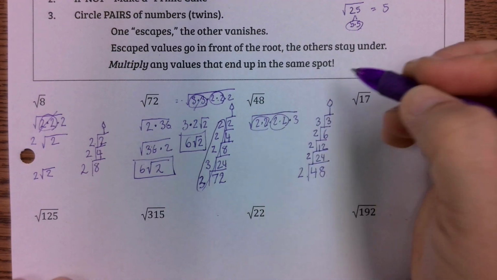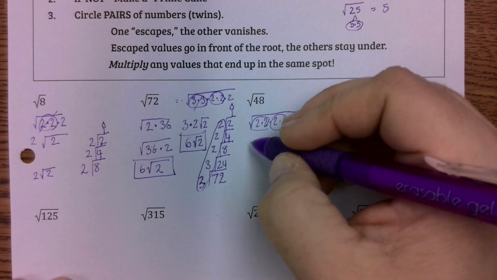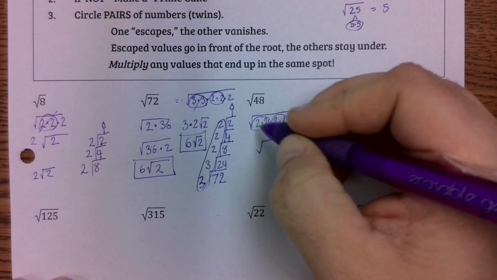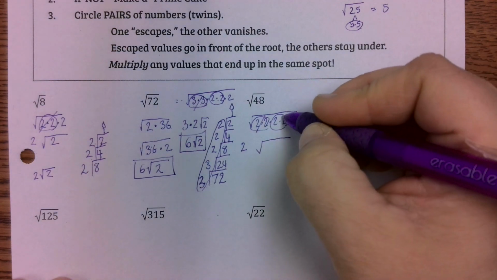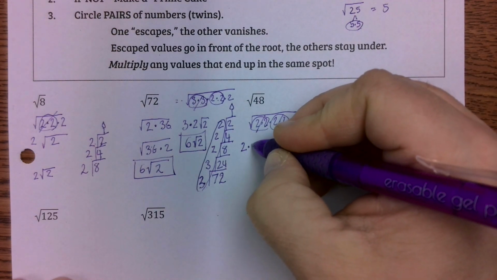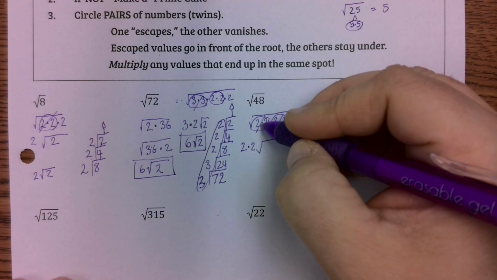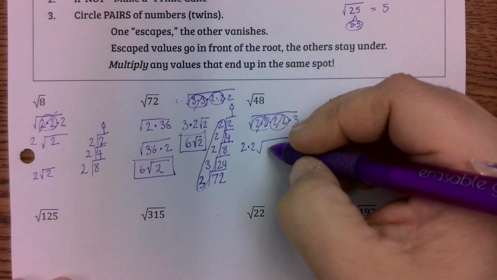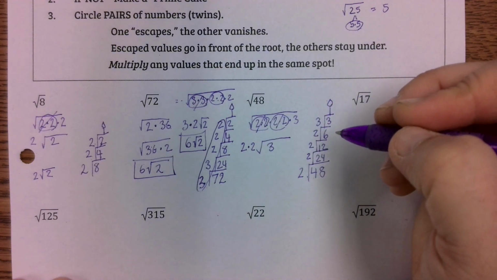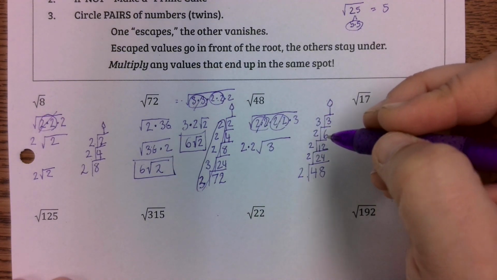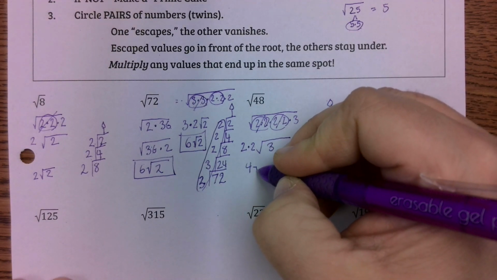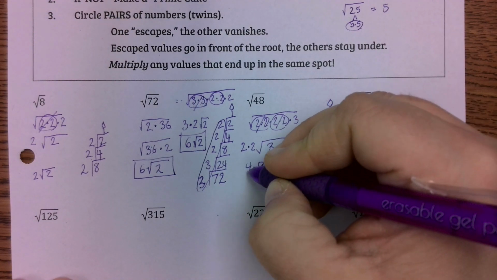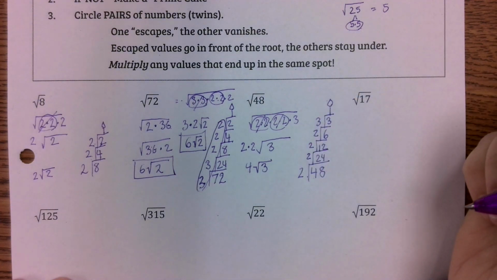Then I take any pairs that I have, and the pairs are going to go on the outside. I have a pair of 2s, I bring 1 2 out. I have a pair of 2s, I bring another 2 out. 1 comes out for each pair inside. Then all that's left is the 3. Okay? That's going to give me 2 times 2 is 4 times the square root of 3. This is 4 square roots of 3. That's my answer, okay?